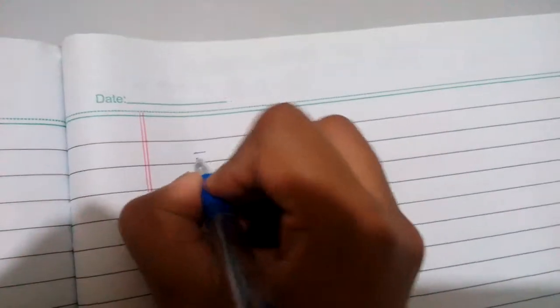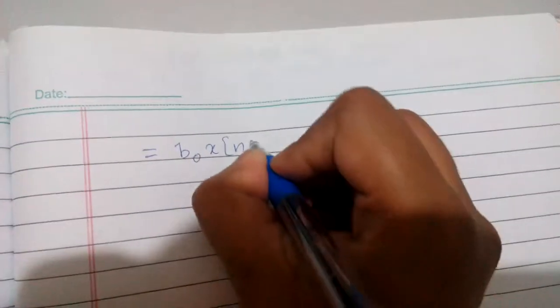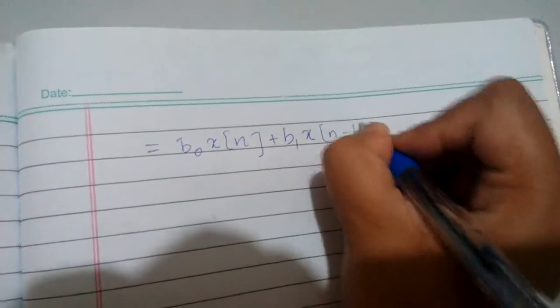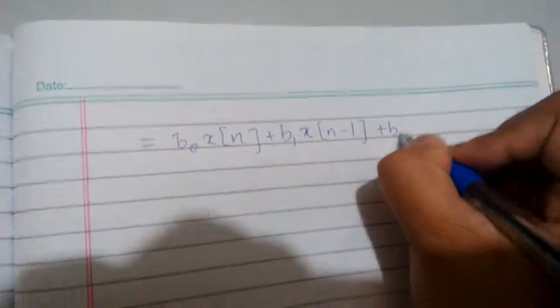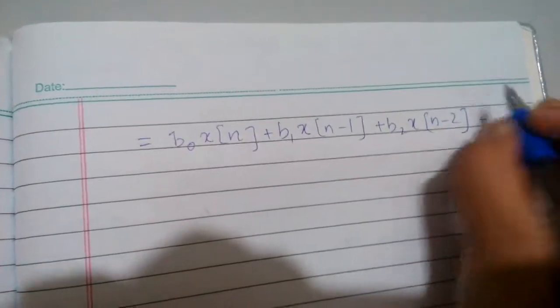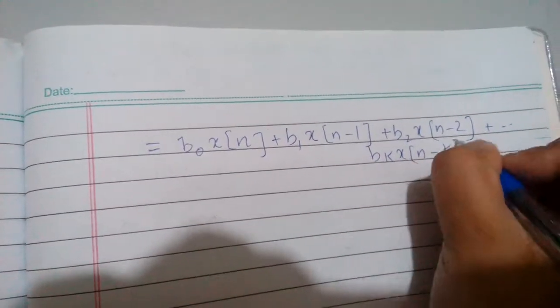Actually, the desired objective is to pass and reject some band. So the formula can be written as b0 of x of n plus b1 of x of n minus 1 plus b2 of x of n minus 2 and so on, up to bk of x of n minus k.